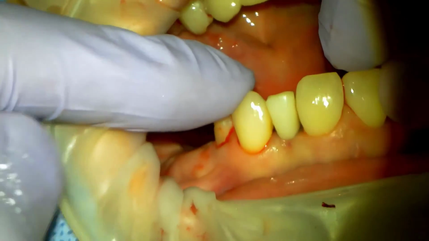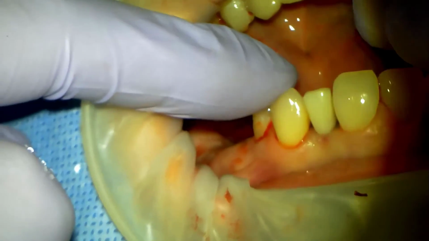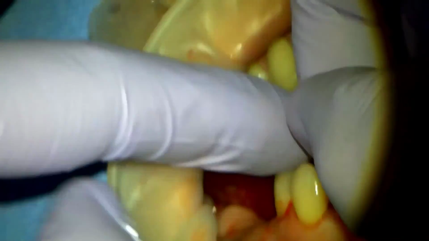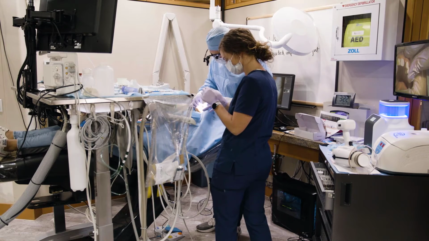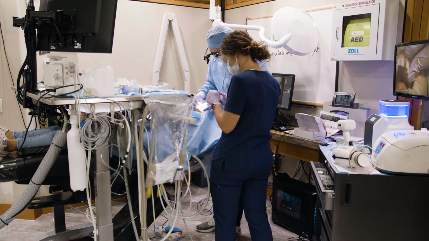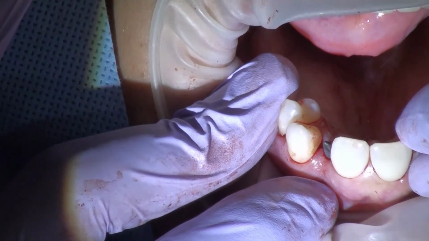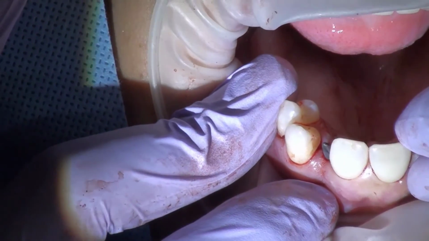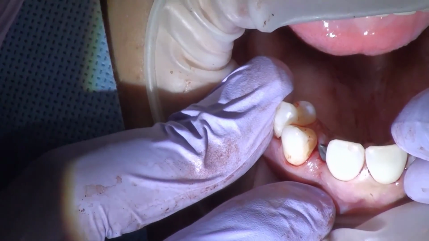I've done this quite a bit, but every time I do it, it still kind of blows my mind that that even works, that that's accurate. That's phenomenal. And in this case is all done. We've tried in the temporary, we've confirmed occlusion, we've looked at proximal contacts. I'm going to go ahead and cement the temporary. First thing I'm going to do is put a little Teflon in the back access, and then we'll put a little temporary cement on this abutment, double check occlusion, and in this case is all done.